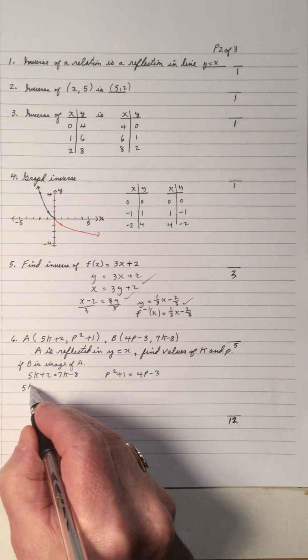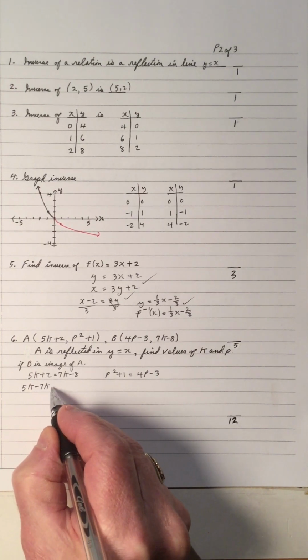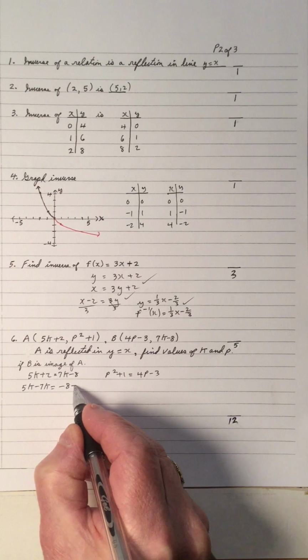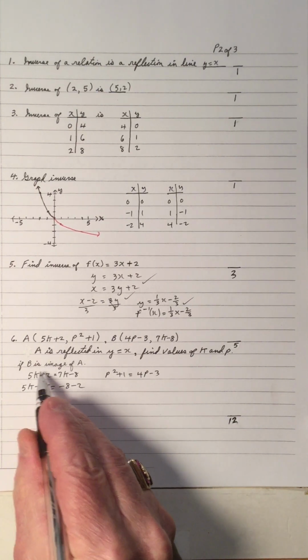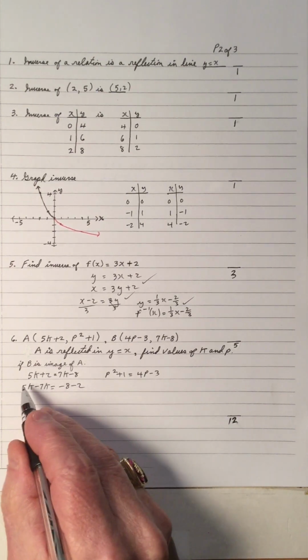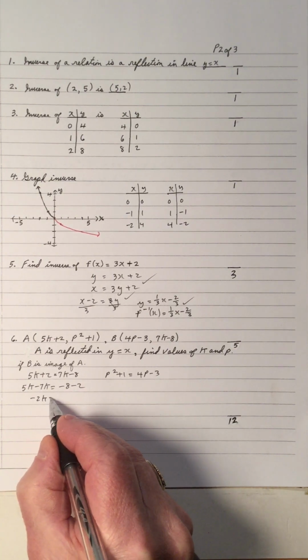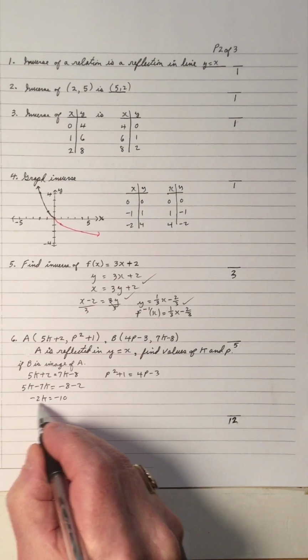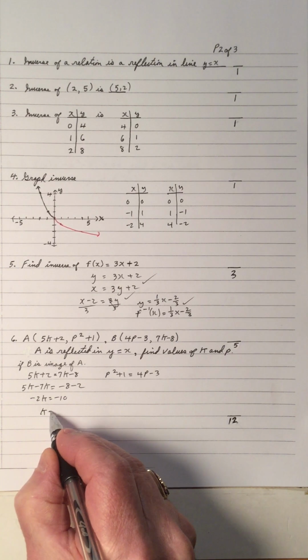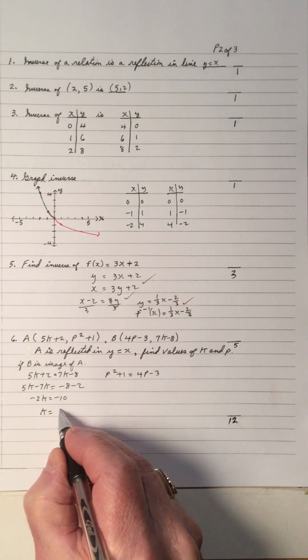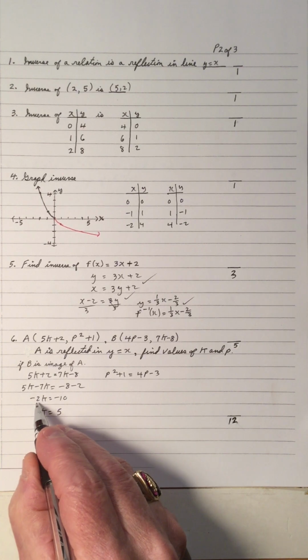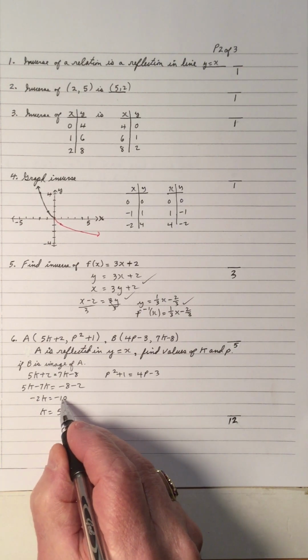So 5k minus 7k equals negative 8 minus 2. Notice this is a linear, degree 1. So we move the k's to the left, numbers to the right, change the sign. Negative 2k equals negative 10. Divide by negative 2. So k gives you 5.